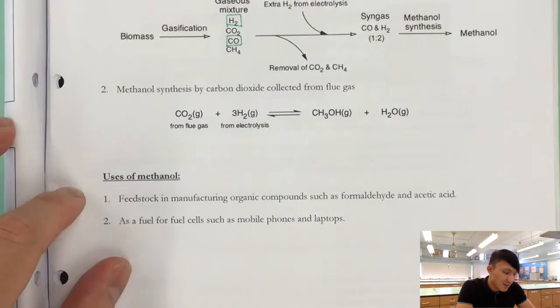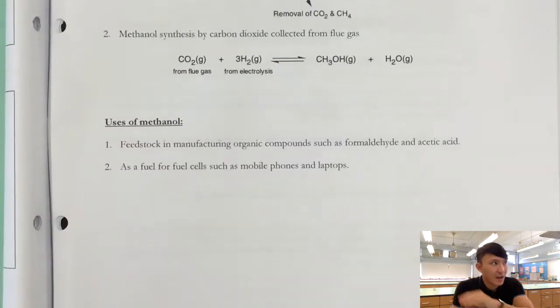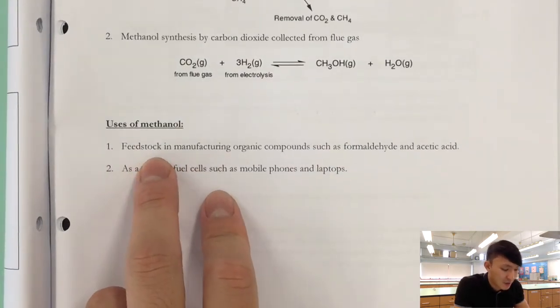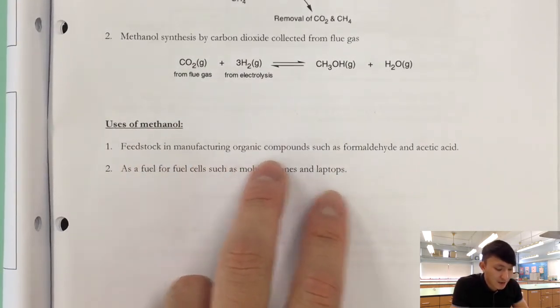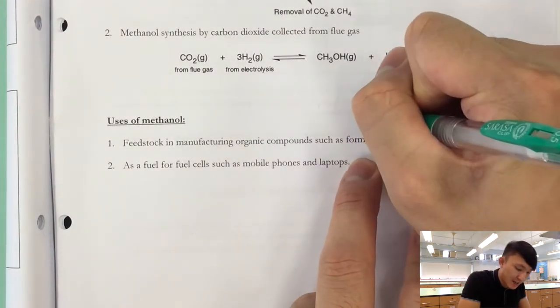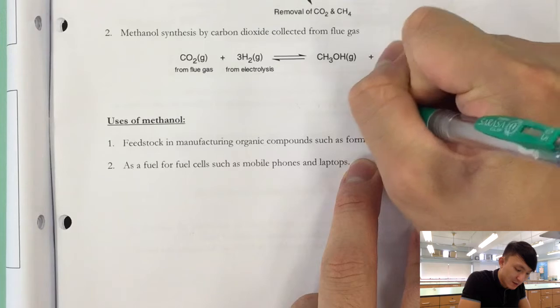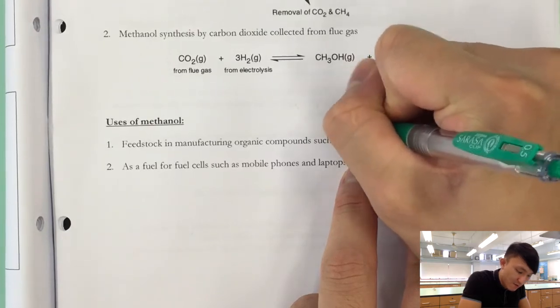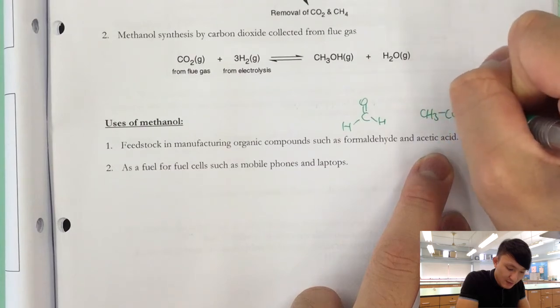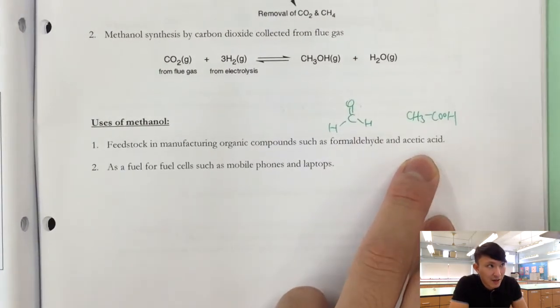Now, down here, why do we have to make methanol? Well, because methanol is useful. Methanol can be used as the feedstock for making many organic compounds such as formaldehyde and acetic acid. Acetic acid is basically ethanoic acid.